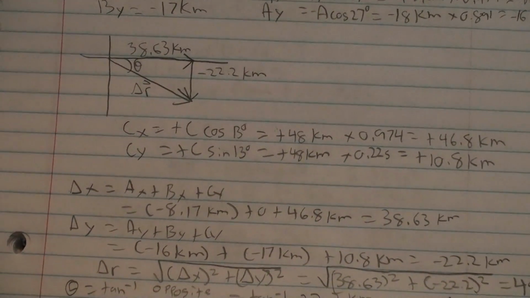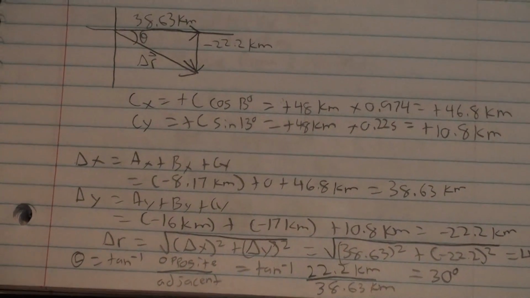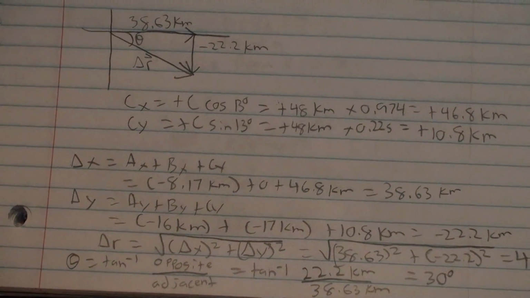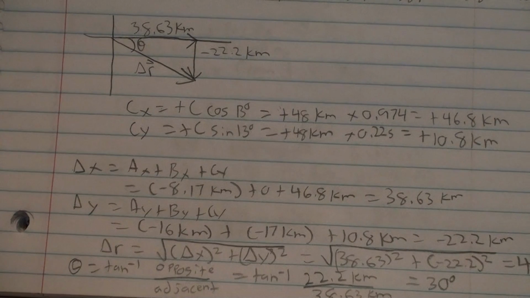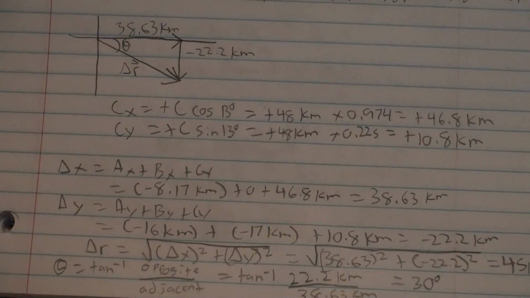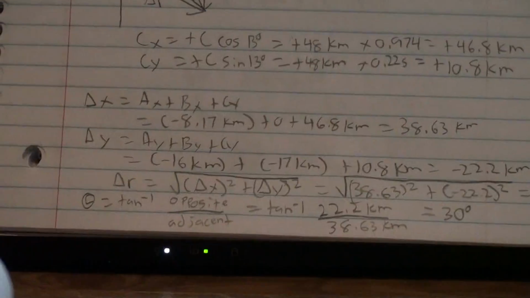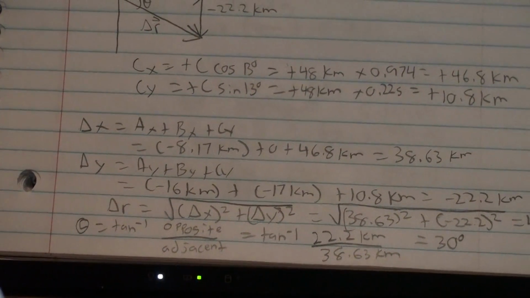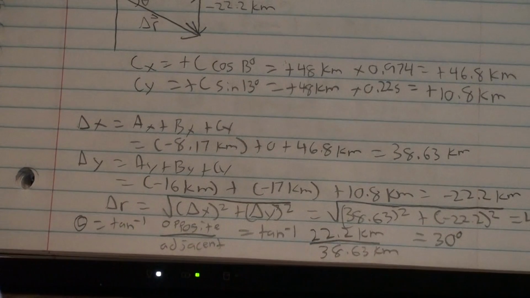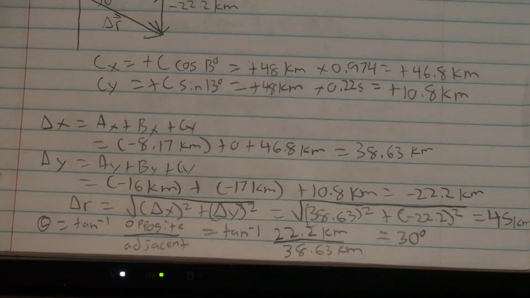And now we can sum the x and y components separately to find the x and y components of the total displacement. We do that by using the equation that the change in x is equal to Ax plus Bx plus Cx. After plugging my values in, I get 38.63 kilometers. And then we do the same thing for y, so the change in y is equal to Ay plus By plus Cy. Again, plug the values in, and I got negative 22.2 kilometers for that.